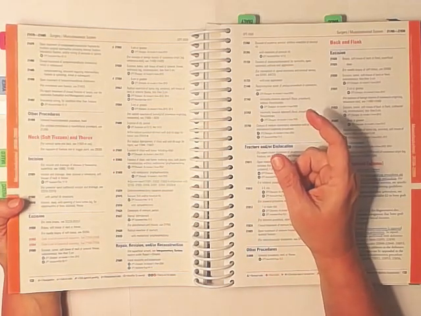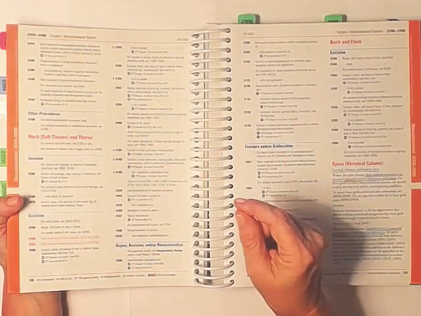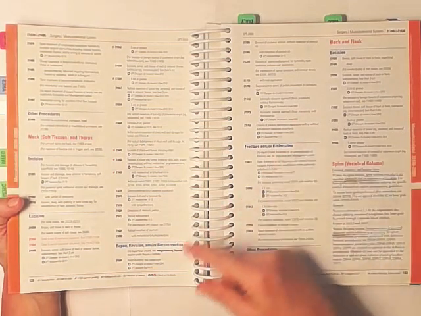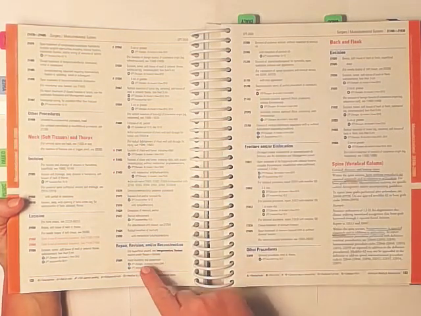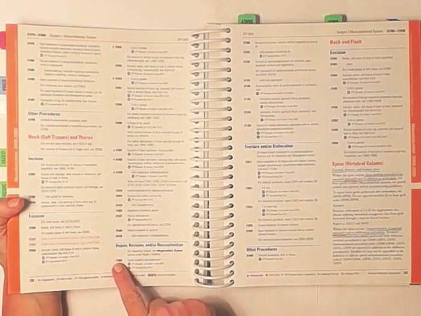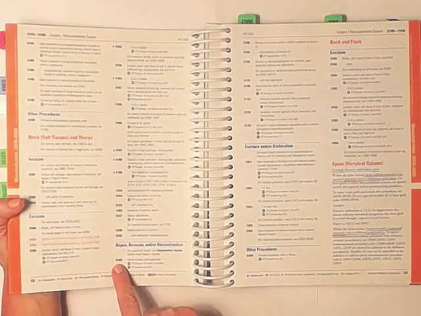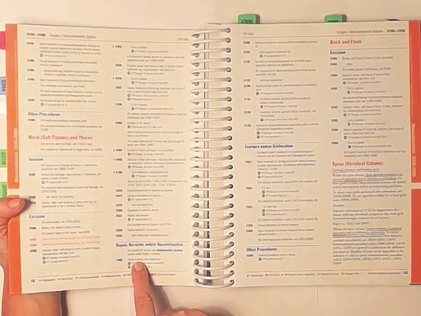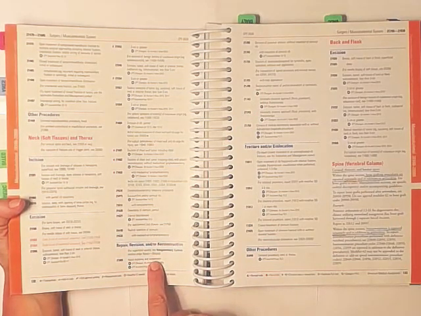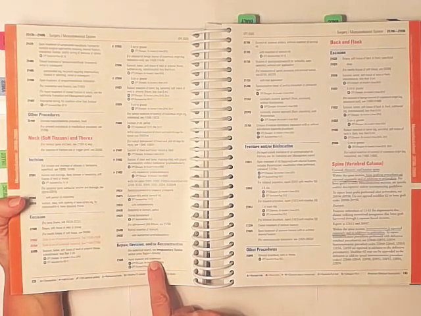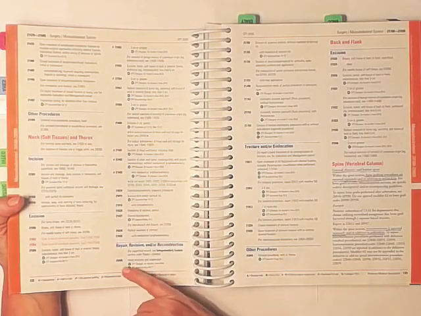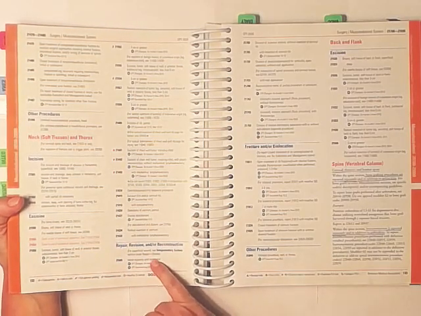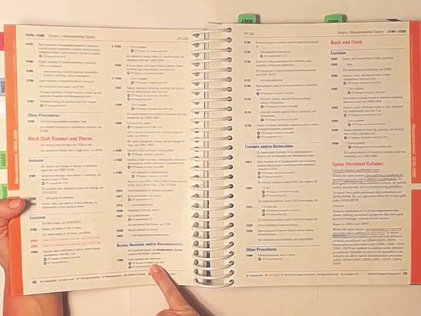So in the neck, cutting into, repair, revision, maybe. 21685, hyoid myotomy and suspension. So chances are something had happened and they had to reconstruct or replace, repair that area. So that would be your code. That was a hard one.